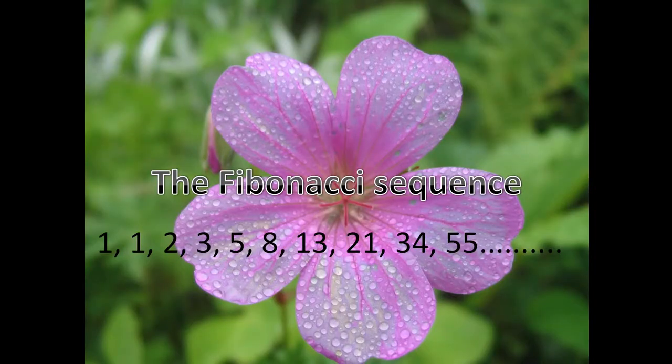Let's start off with how the Fibonacci sequence works. Here, 1 plus 1 equals 2. 2 plus 3 equals 5. 5 plus 8 equals 13, and so on. All you do is add the number and the number before it, and then repeat.